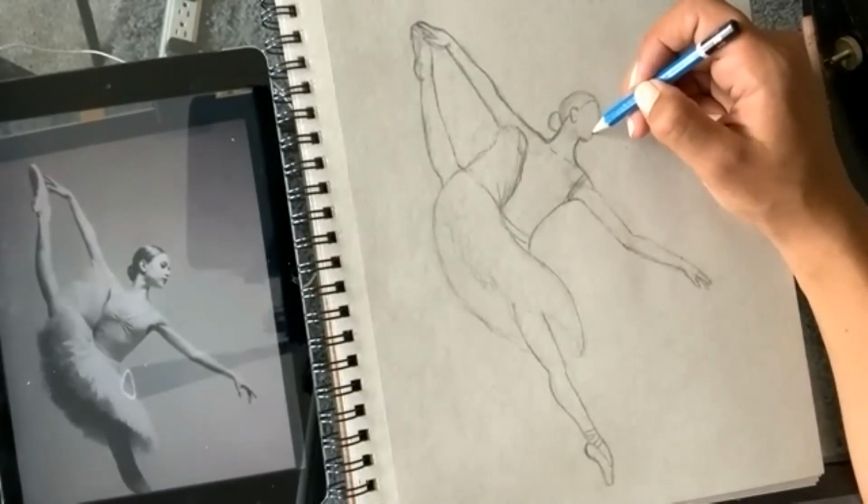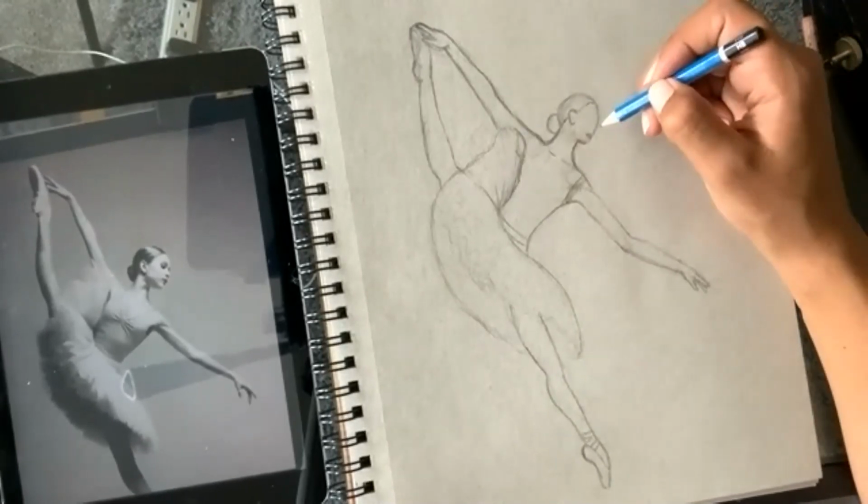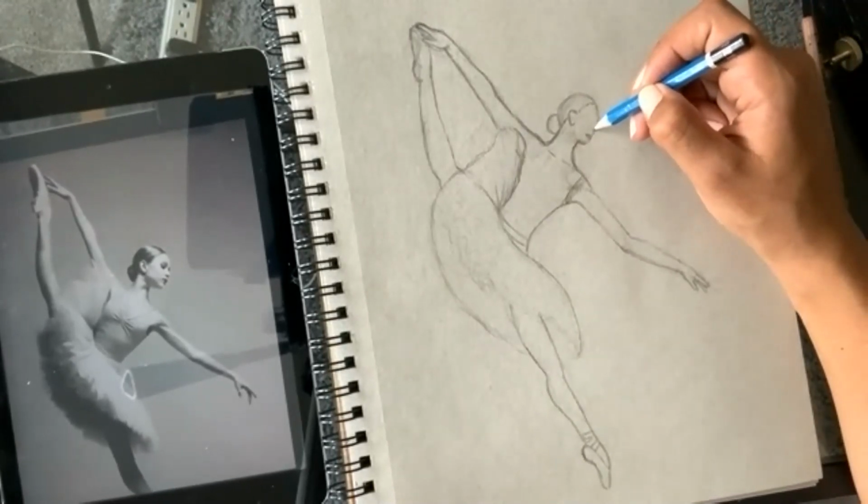And for now, let's just do indications of where her features are. So her lips, her nose.